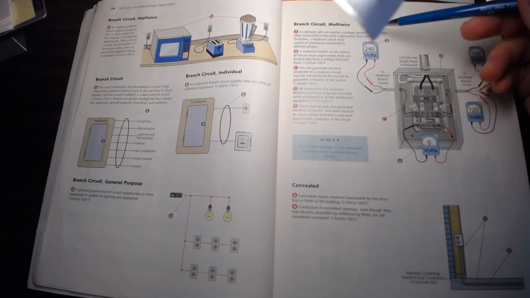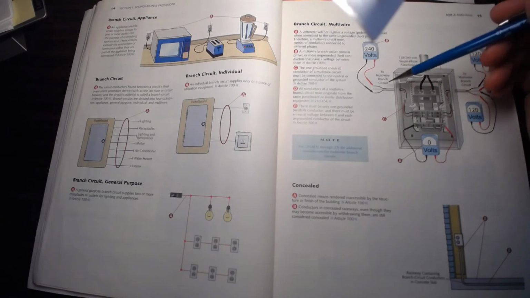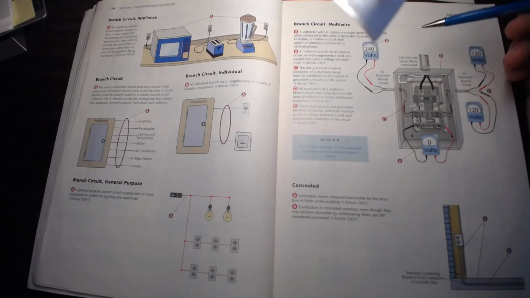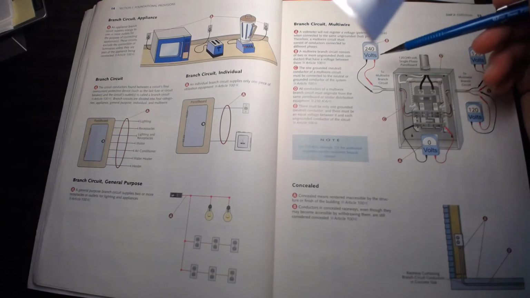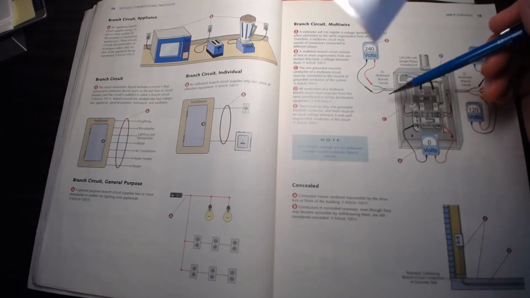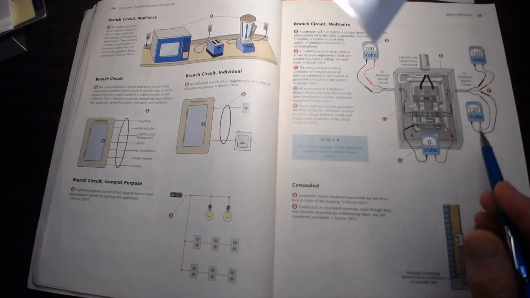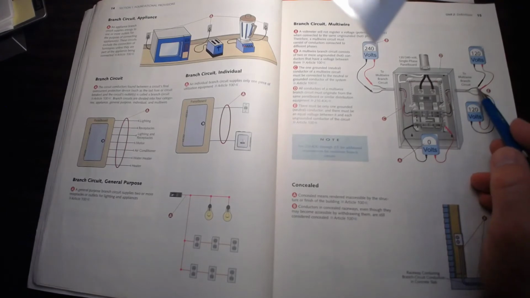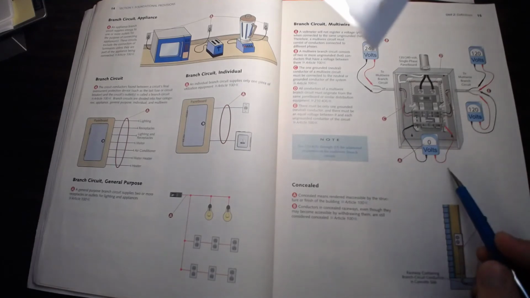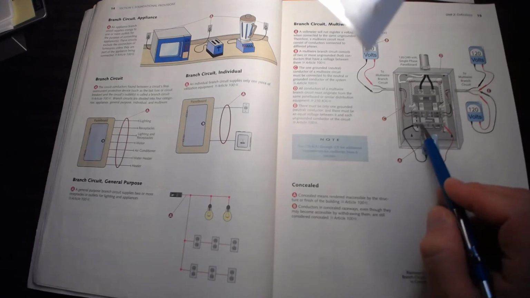With multi-wire branch circuits, that means you're carrying a neutral with that multi-wire. The potential difference between the two hots gives you a voltage of 208, 240, and 480. It would be 240, 277, and 480 between phase to phase. If you go phase to neutral, you're going to get 120, and phase to neutral 120, but phase to phase gives you 240 volts. And if you go on the same phase, it would be 0 volts, because they are the same potential on that bus connection.